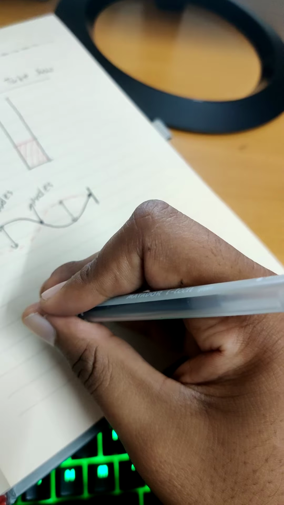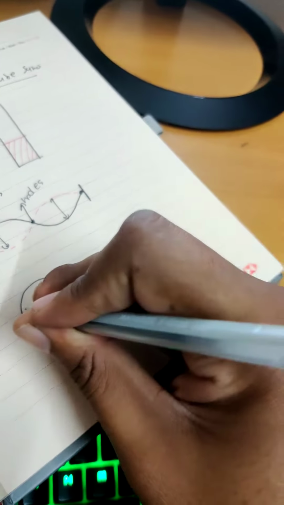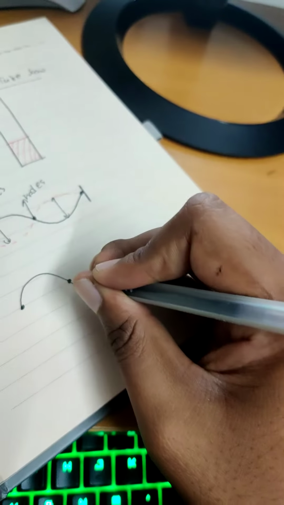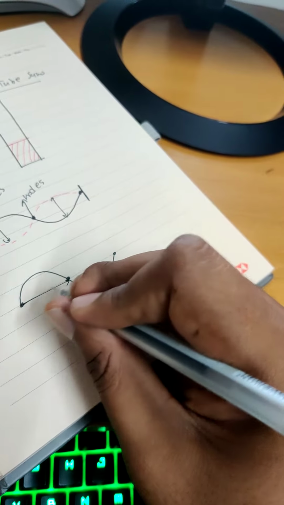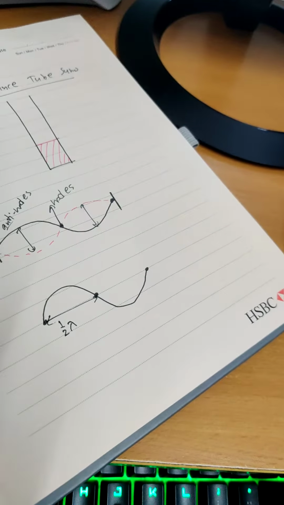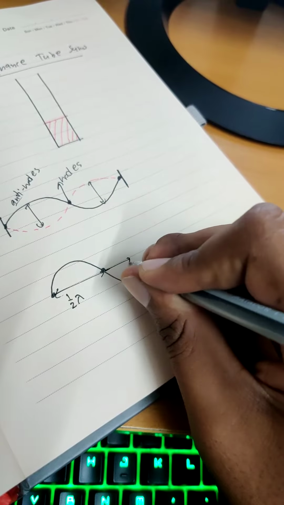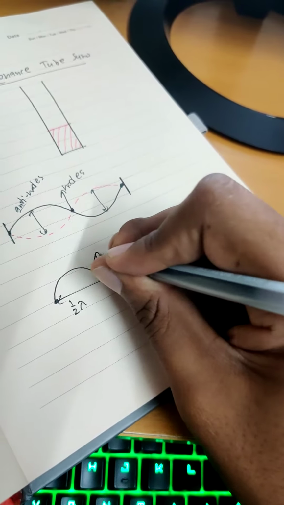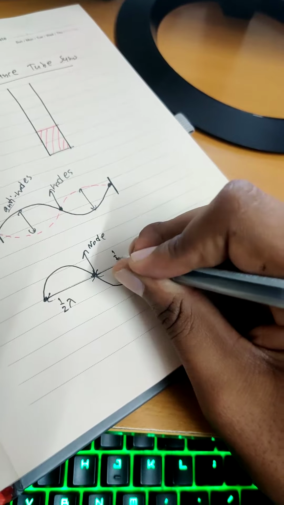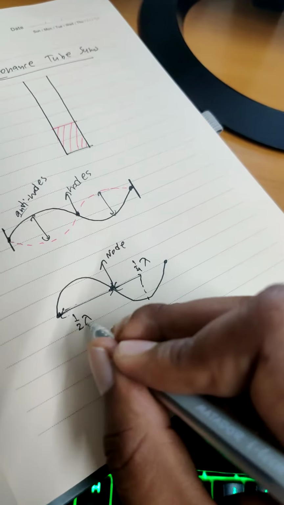A few things that we have to remember if we're ever working with nodes and antinodes: the difference between two nodes is always half lambda. The difference between a node and an antinode is always 1 by 4 lambda. All right? The difference between two nodes is half lambda.